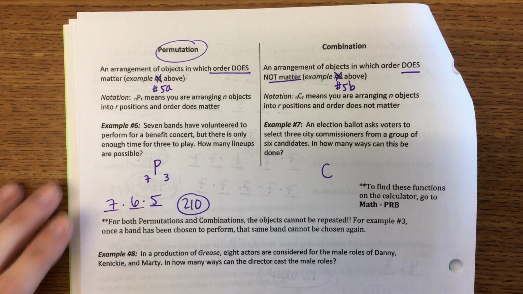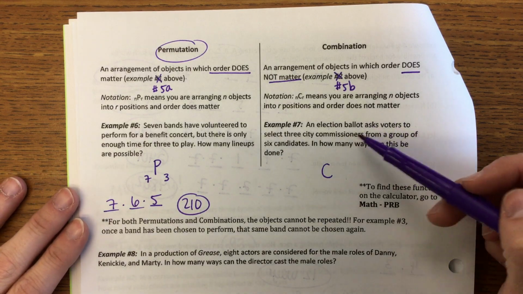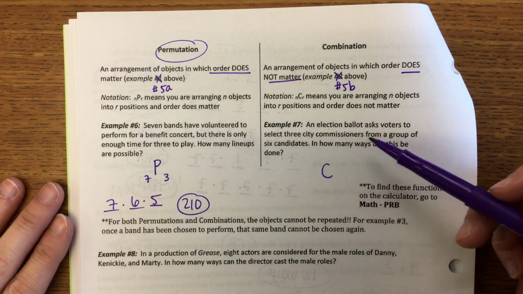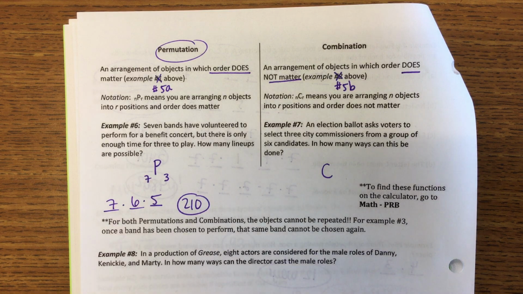Example 7. Before I show you how to use the calculator, how else could you figure out how many ways you can choose 3 commissioners out of 6? Groups, like list them, like list each candidate down and then. Yeah, we could write all the candidates down. Is that going to be efficient? No, that's why we're using the calculator.